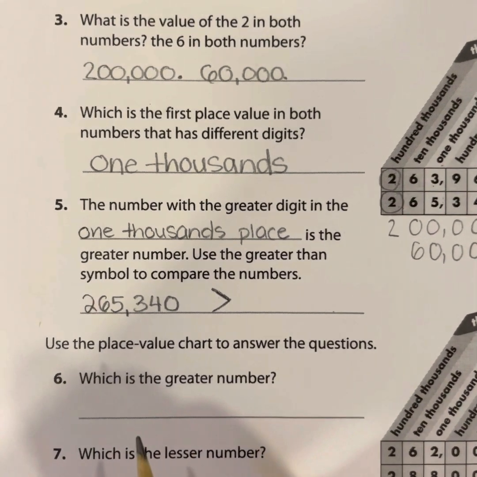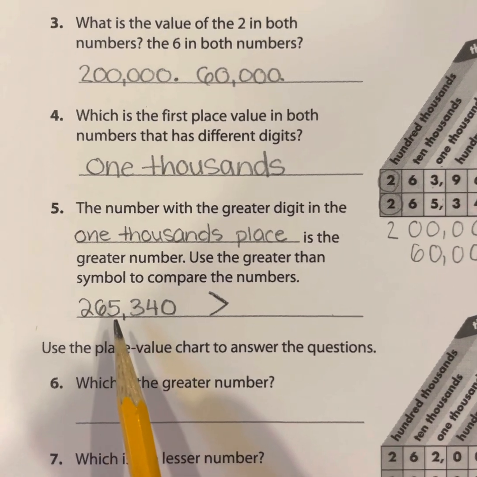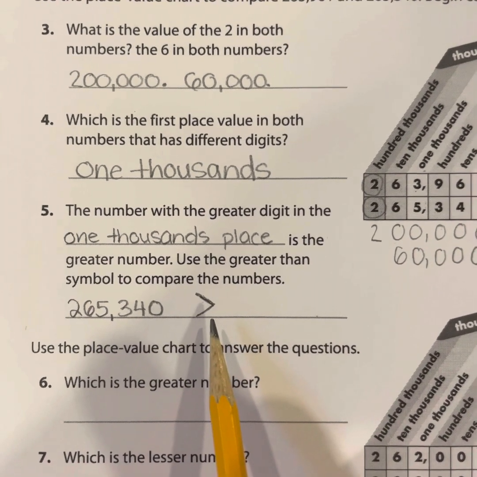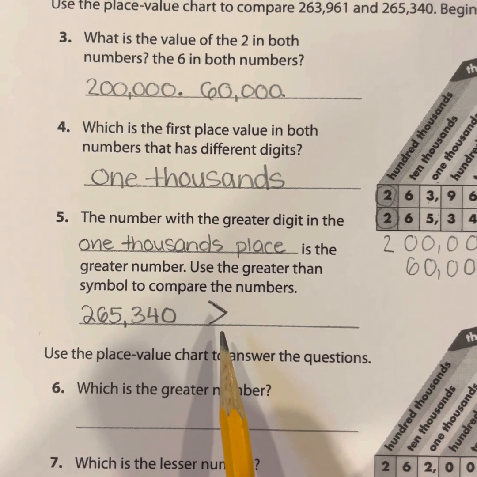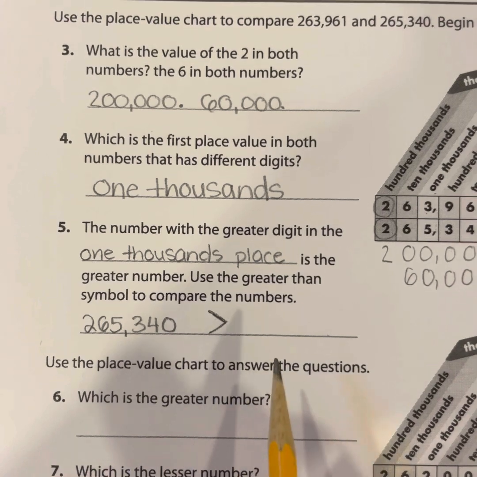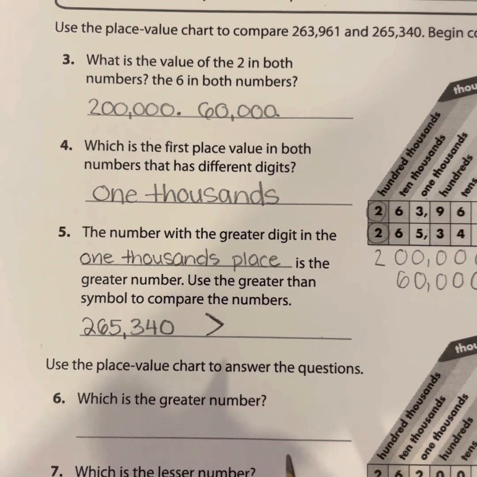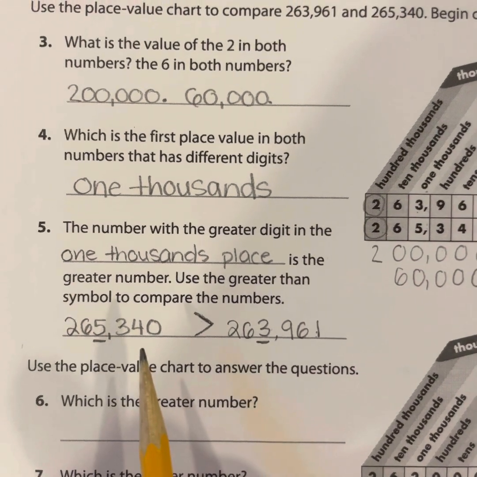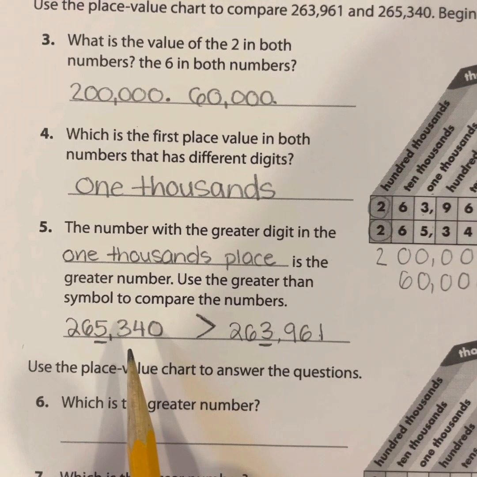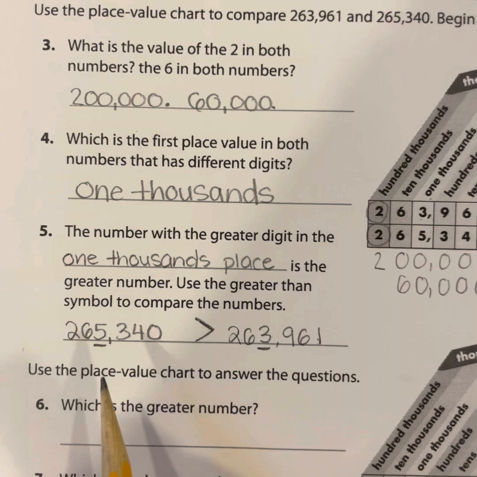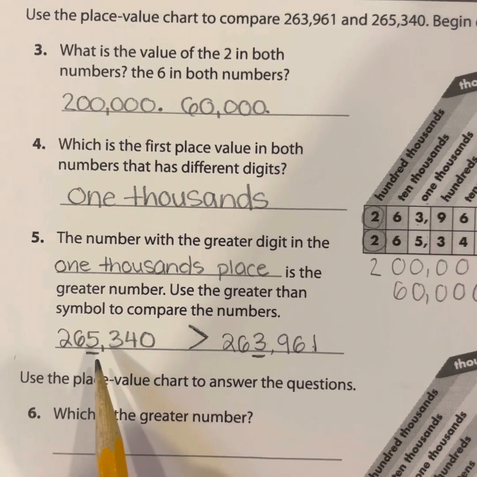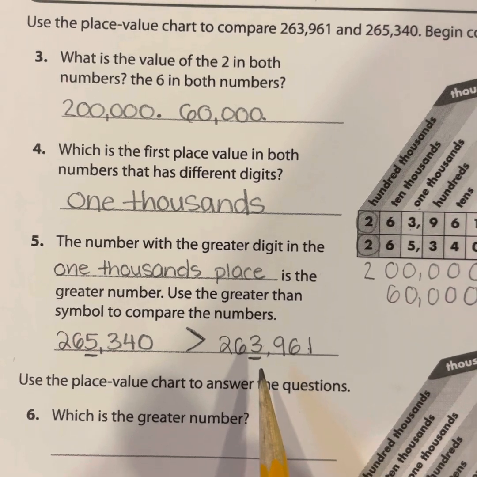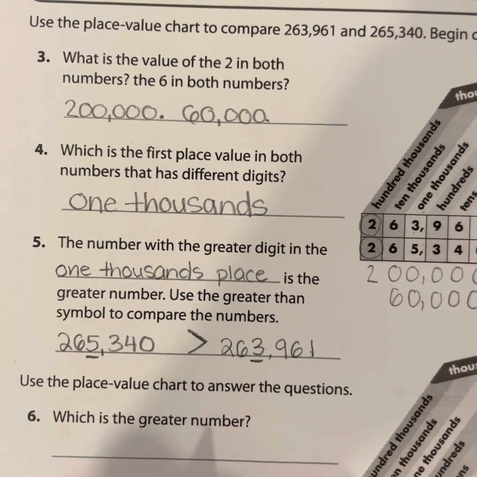So we have the beginning of our comparison. We have 265,340 is greater than 263,961. So go ahead and write the next number on the right there. Okay, so your final comparison should look like this. Right, and I just underline the numbers in the thousands place as a reminder of the place value we used to compare those two numbers.